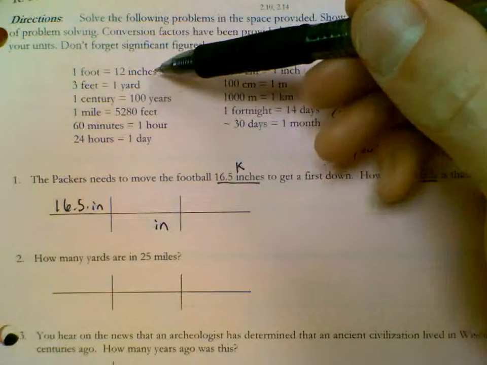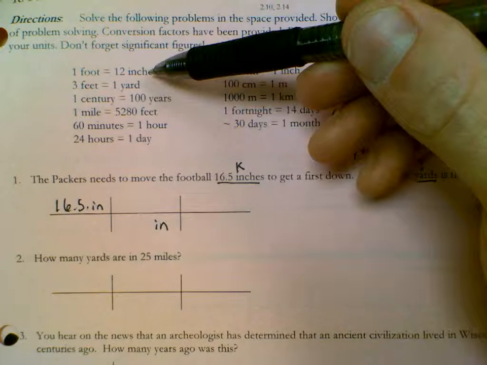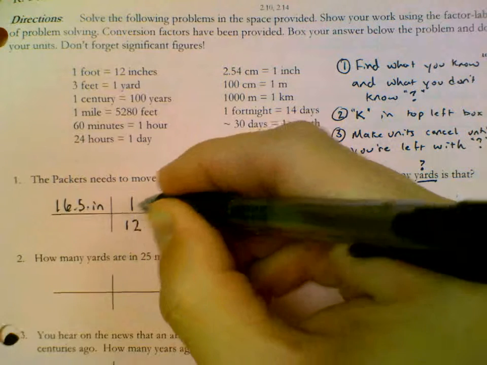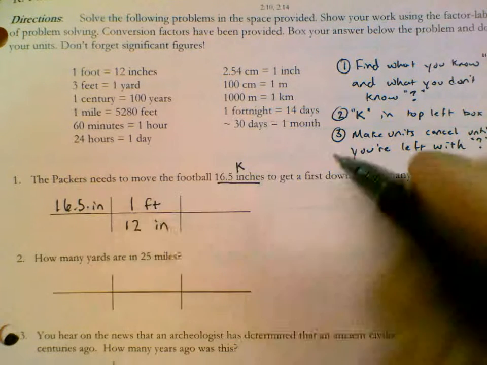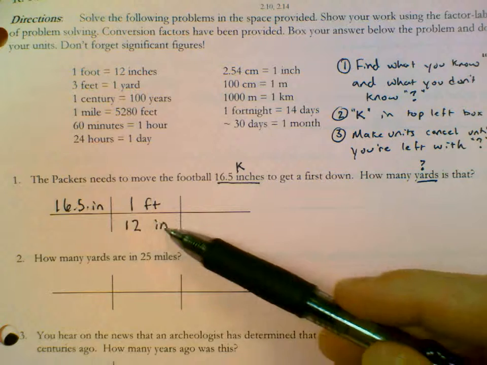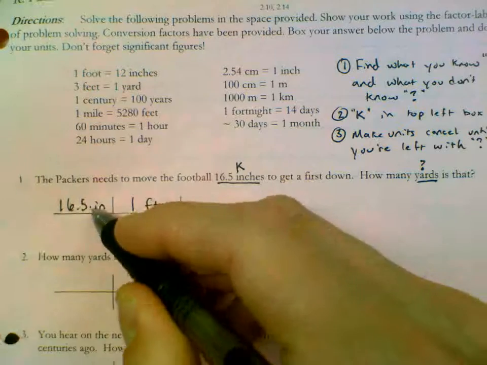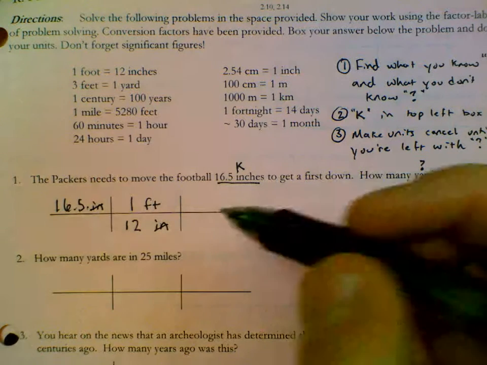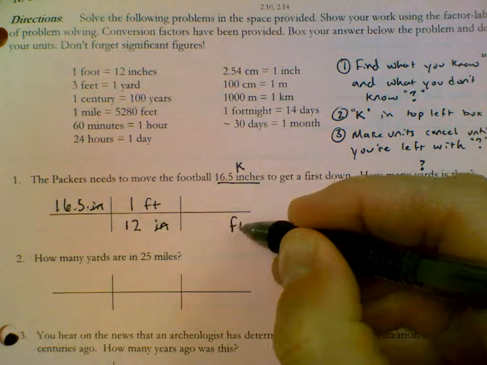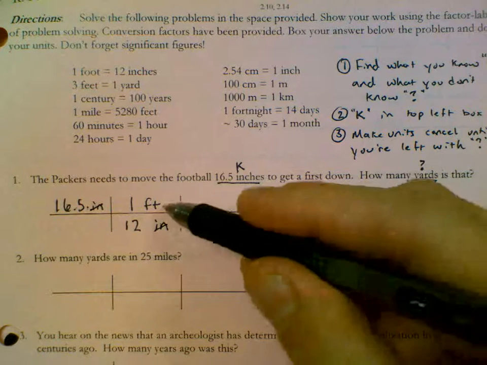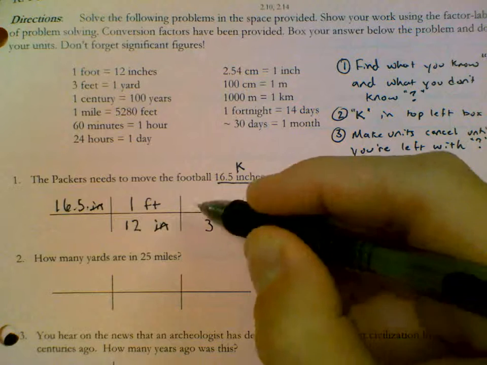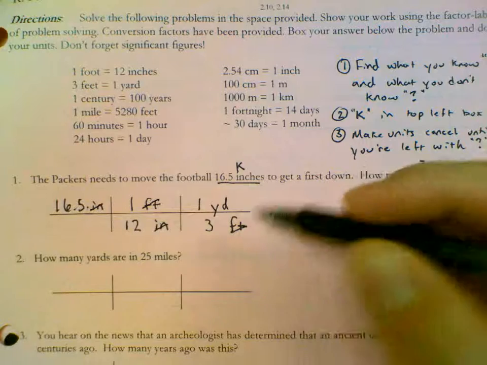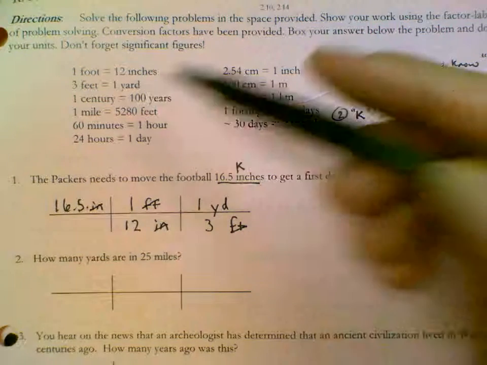I'm going to look at the top and find a conversion that's going to get me closer to yards. 12 inches equals 1 foot. And then since my units inches are on the top and on the bottom, they can cross off. Now if I stopped here, my answer would be in feet, but that's not yards, so I need feet to go away. To do that, I put them opposite of where they currently are, which is on the bottom, since they were on the top. 3 feet is equal to 1 yard. And that's coming from right here, this conversion.